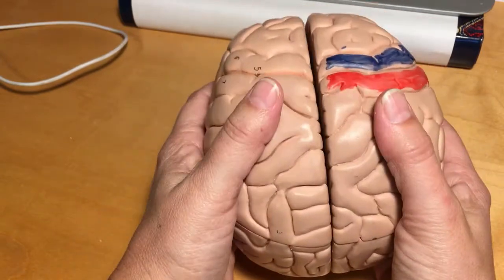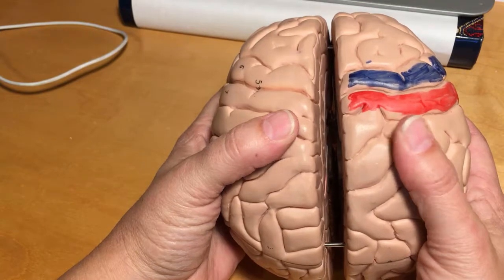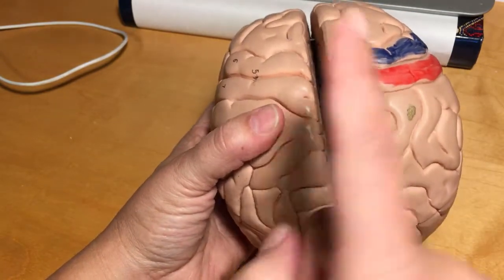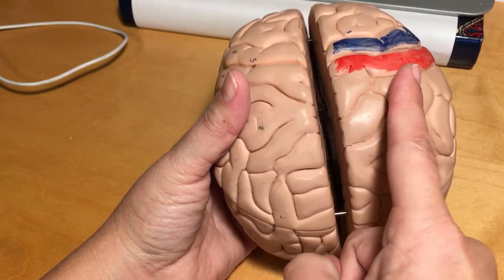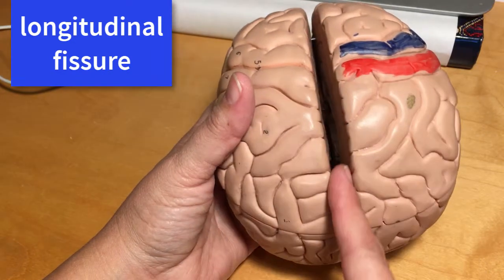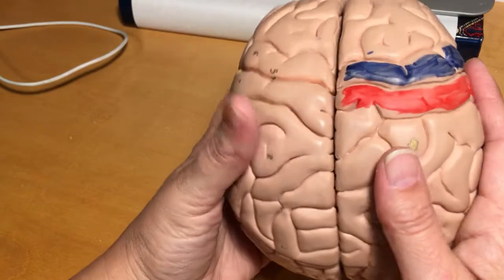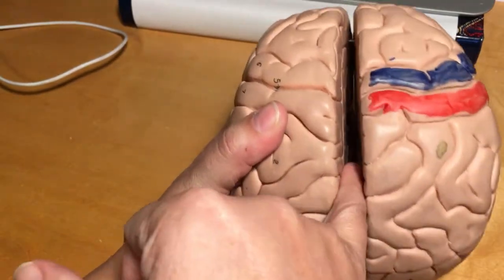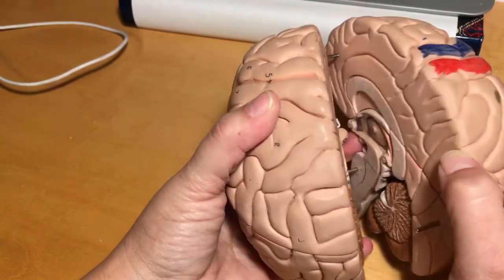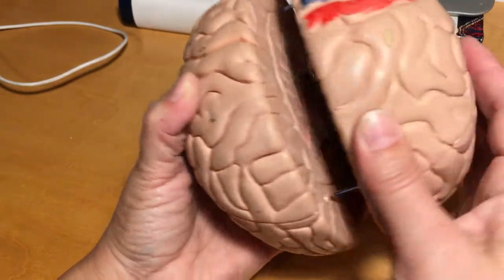You can also see that this brain kind of splits apart. Obviously your brain doesn't totally fall apart when somebody pulls on it, but there is a split between the left and the right hemisphere. That split is called the longitudinal fissure, and it goes all the way down. If you had a real brain in your hands, you could actually stick your finger in there, because the two sides of the brain aren't connected until they get down to this part down here, the corpus callosum.